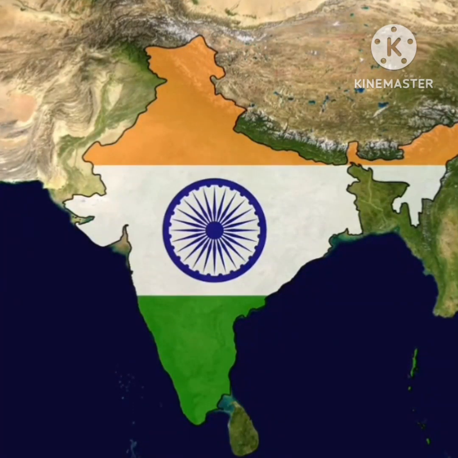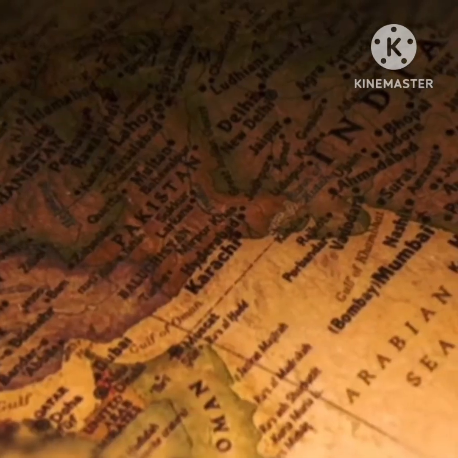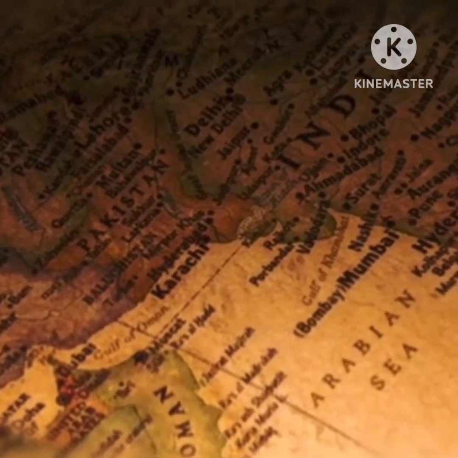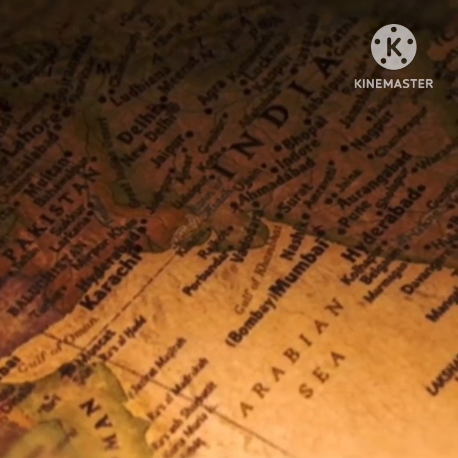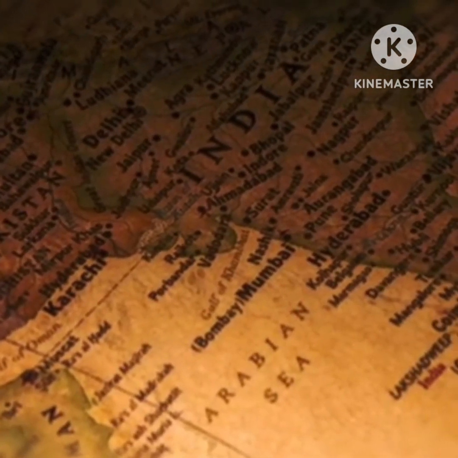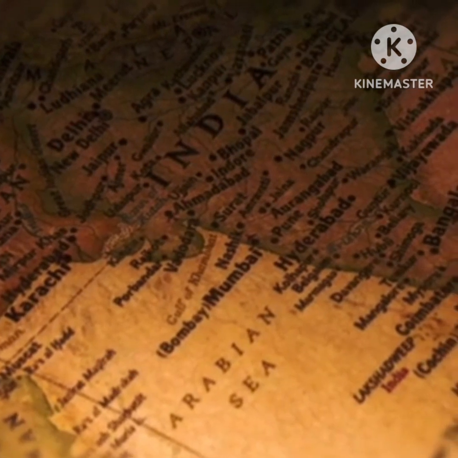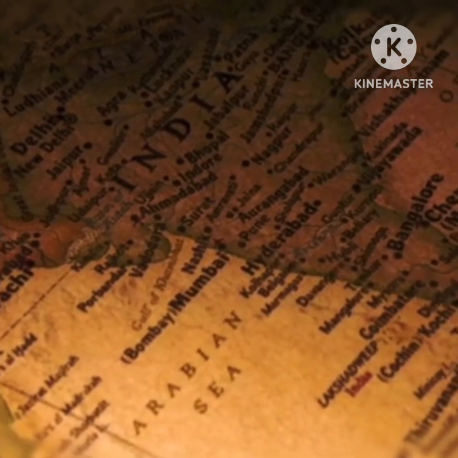The wheel of law is the Dharma Chakra. The words Satyamev Jayate, from the Mundaka Upanishad, meaning truth alone triumphs, are inscribed in the abacus of the national emblem in Devanagari script.